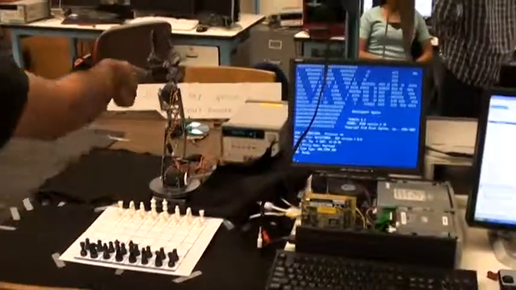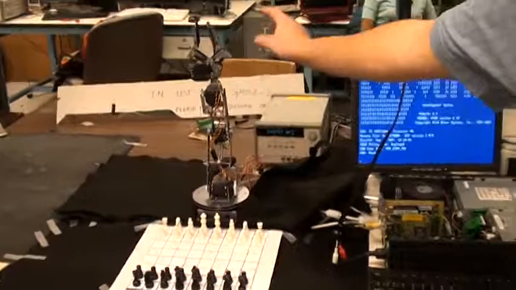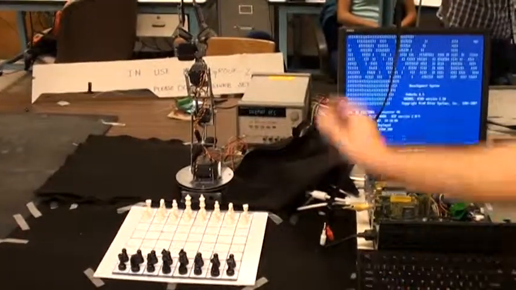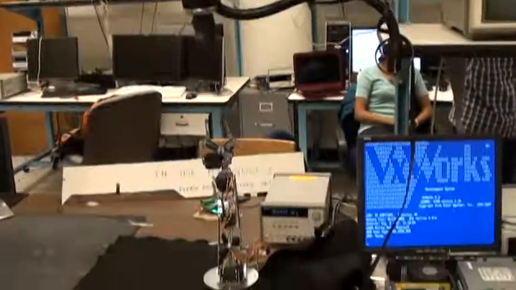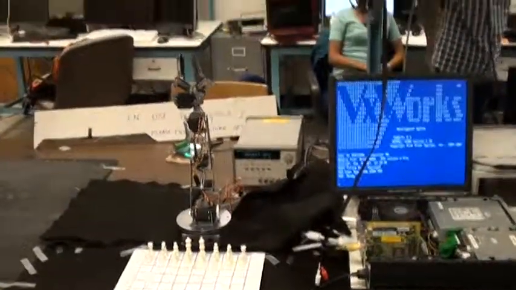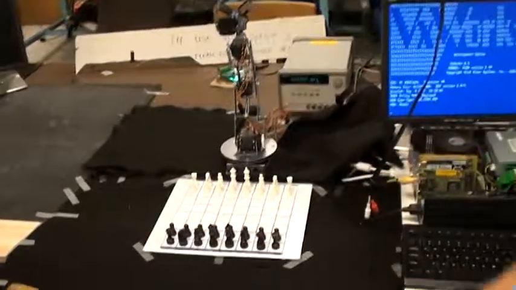So what are we looking at here? We're looking at the robot arm, our chessboard, and our camera, the overhead main camera, the hardware things that are here. Basically, the camera is going to be used to identify the human's moves.